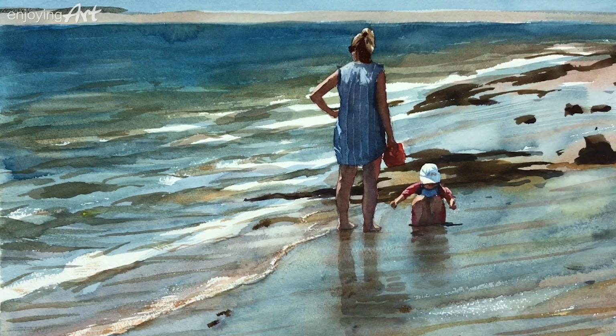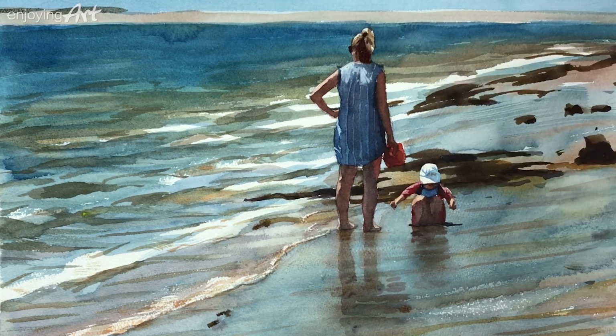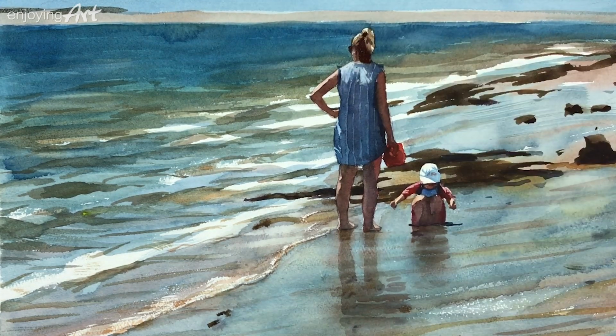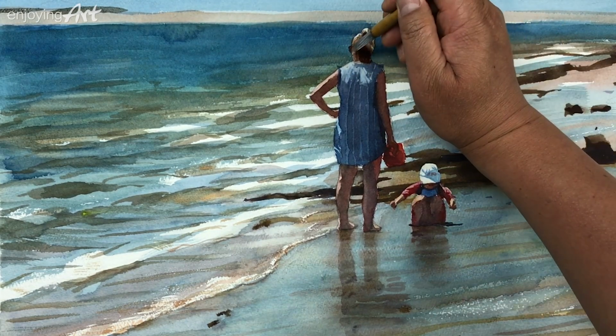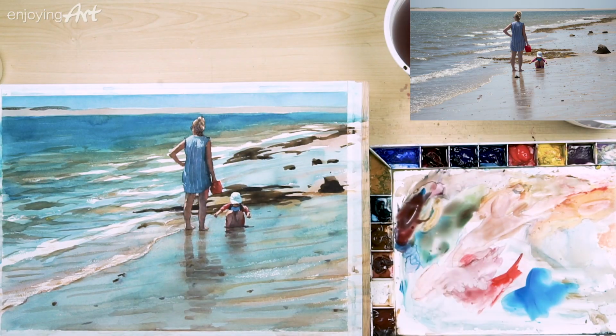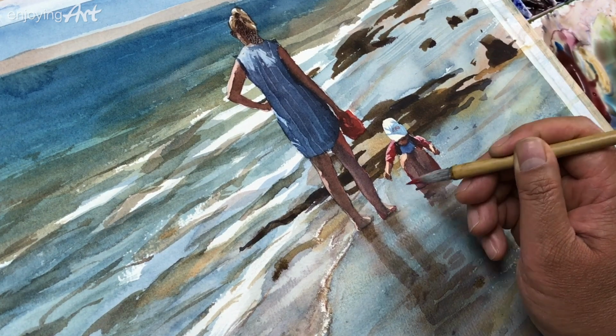I need to rescue the light area. So I'm going to lift up this color first. I will fix that again. Okay, that's good. Now I'm going to get a little bit more red color. Fix it at the bottom over here.